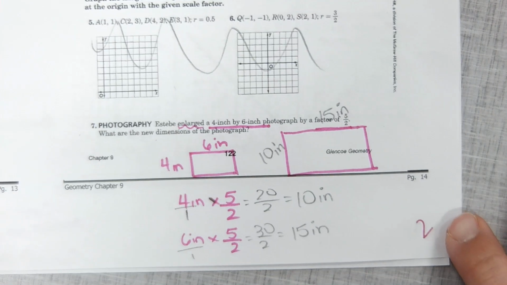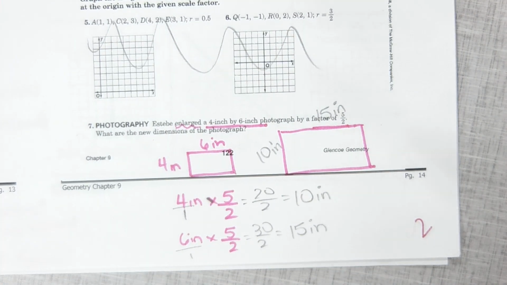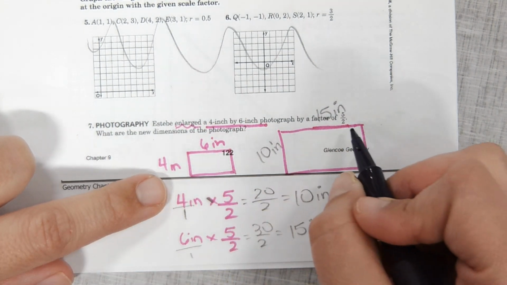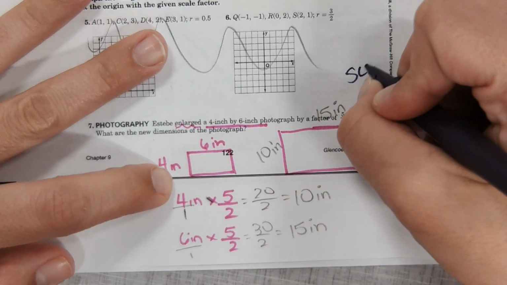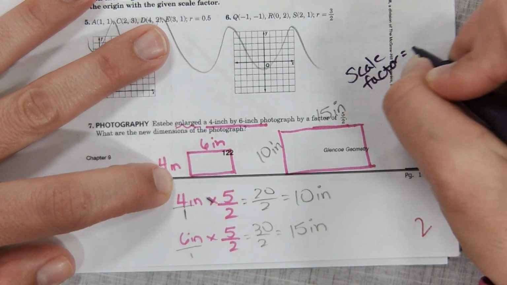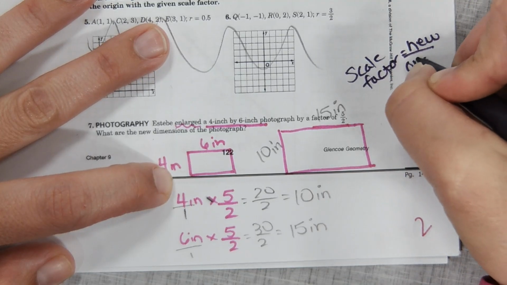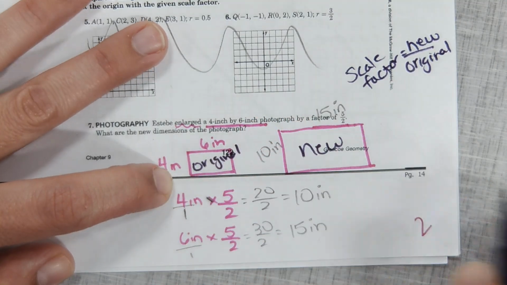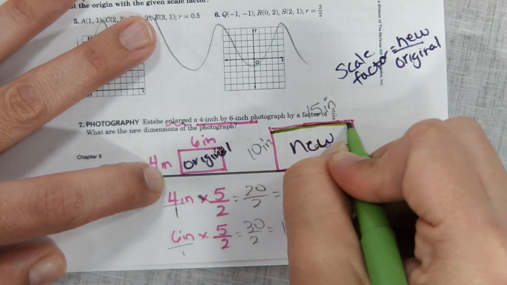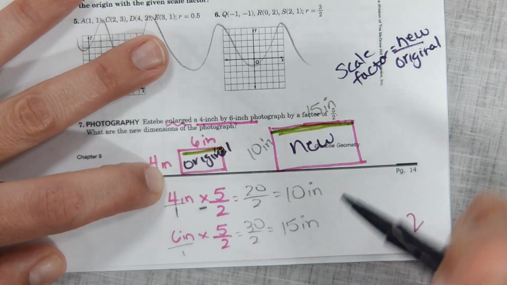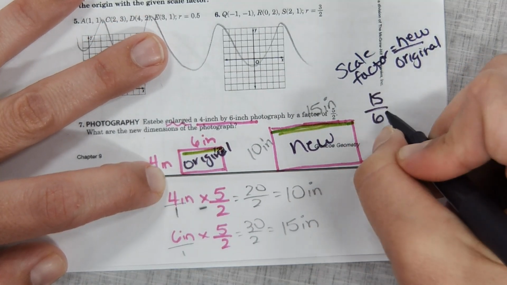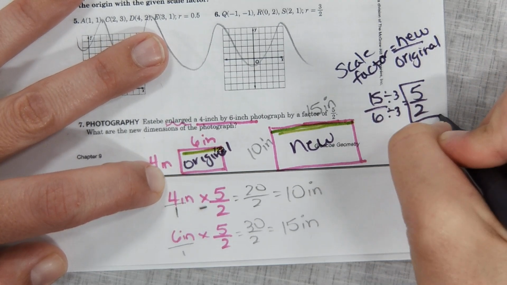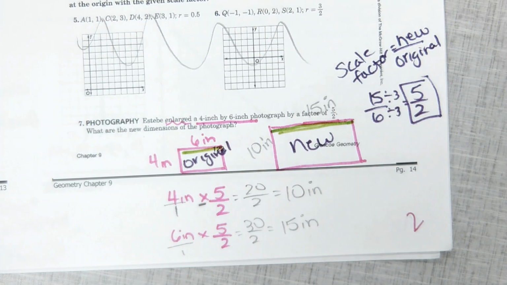And then also I wanted to show it backwards too, because it comes up on the homework, and just so you know, if you were given the dimensions of this and you were asked to solve it backwards to find the scale factor, its scale factor is new over the original. So this is the new one, this is the original. So you choose a corresponding side. This corresponds with this, and you can just put 15 over 6 and then simplify it to find the scale factor. Divide by 3, I get 5 over 2, which is what I started with. So that's how you do it.